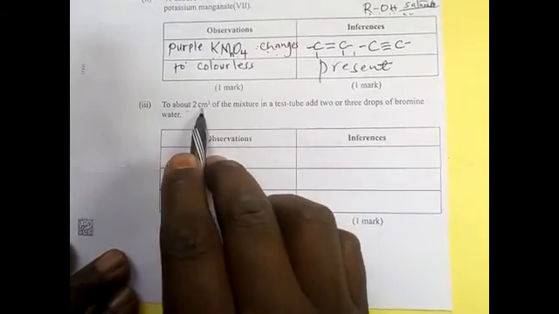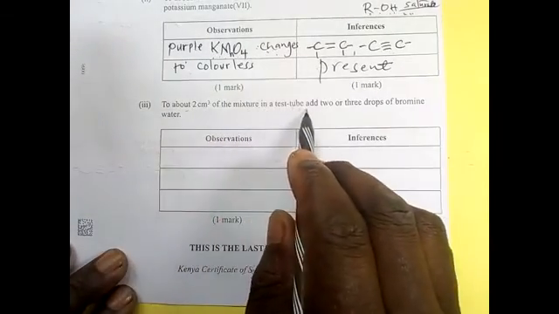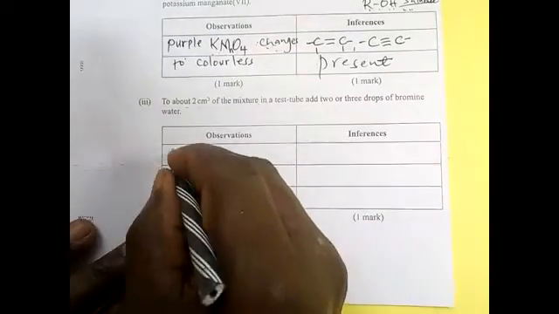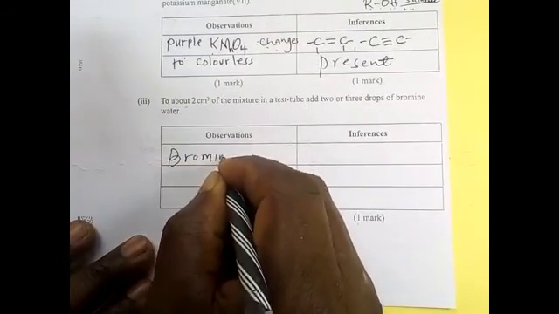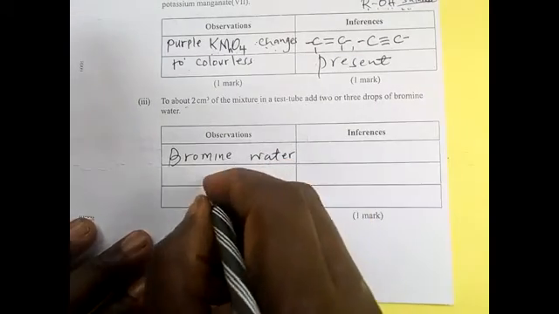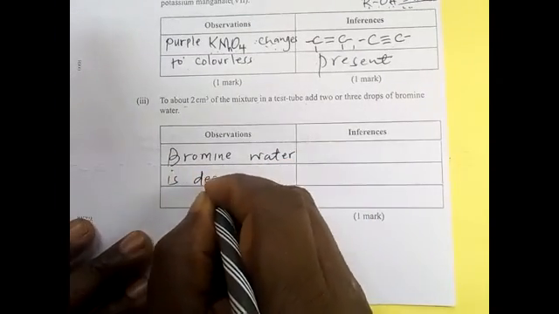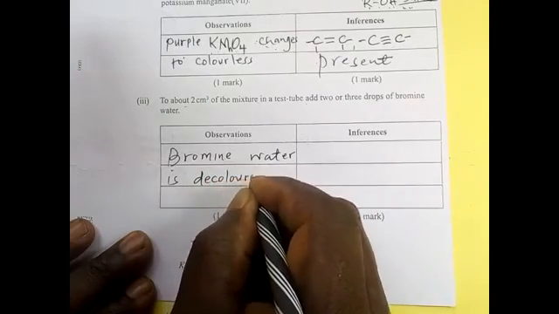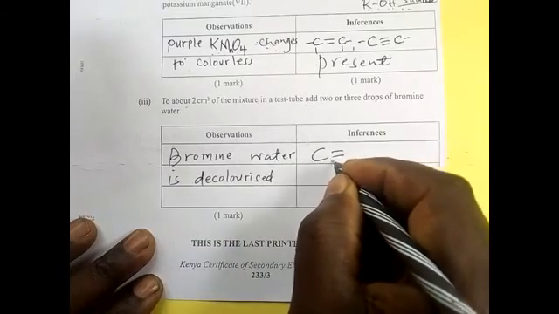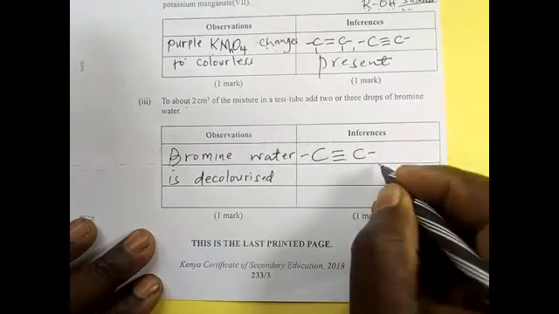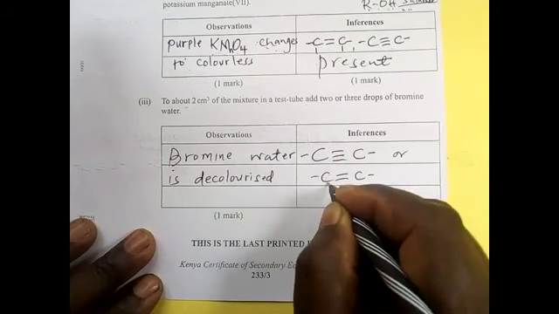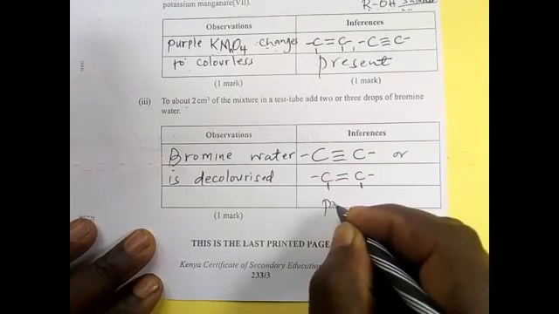To this mixture, add 2 or 3 drops of bromine water. And bromine water is decolorized. And that also says that the triple bond or the double bond is present.